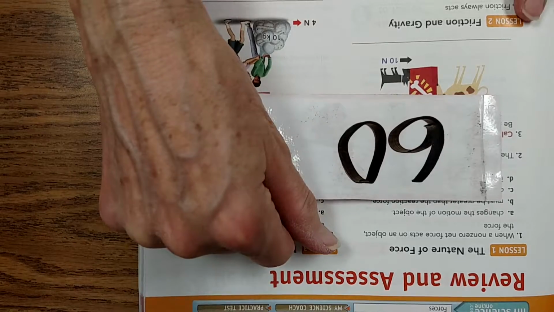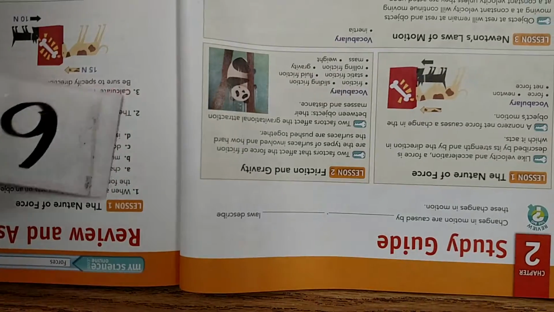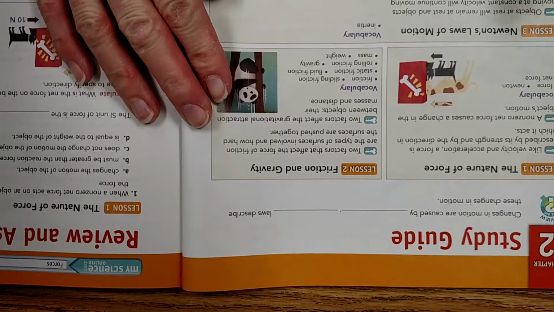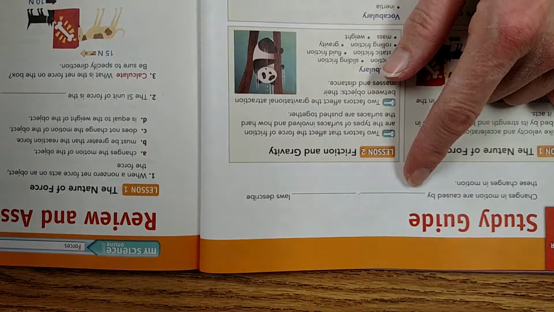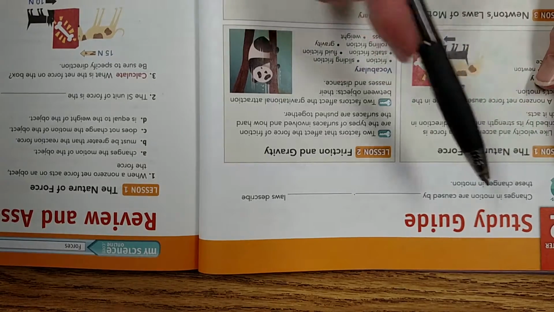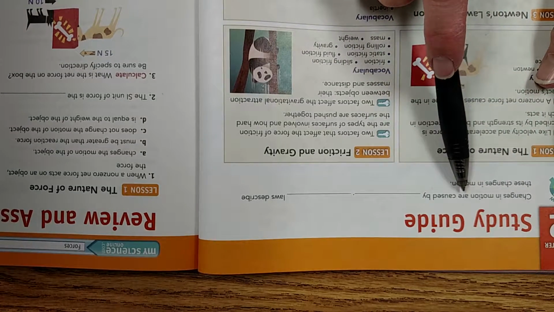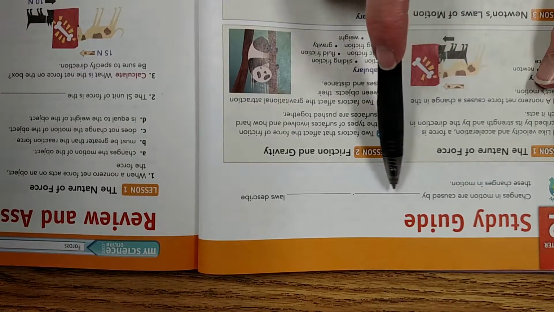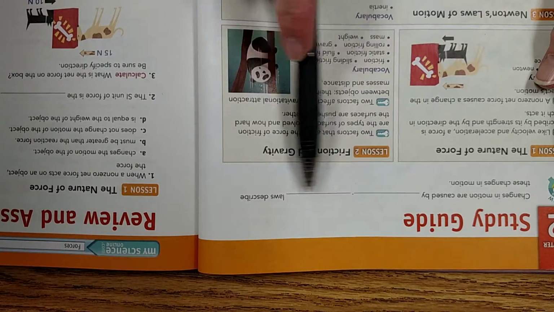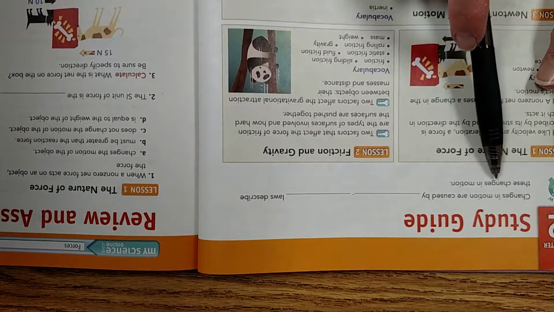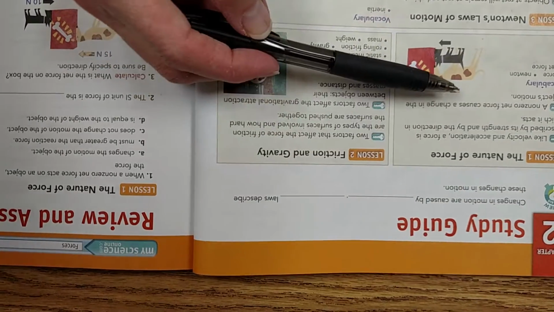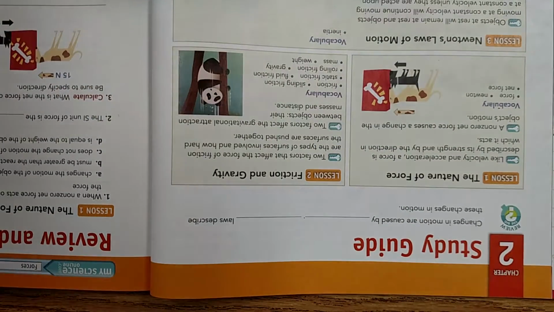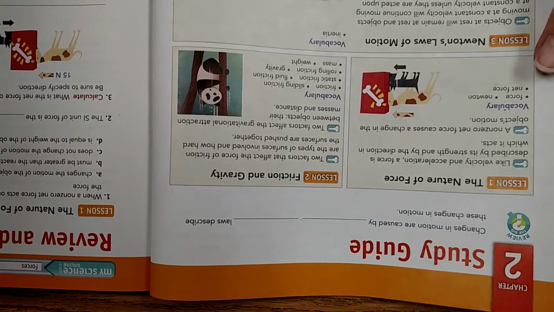Page 60 and 61. Remember, 60 is our study guide and review. There are two question blanks up here. Changes in motion are caused by blank, and blank laws describe these changes in motion. Okay, feel free to look at your review to get those two answers, or to answer any of the other questions that we're coming up to.